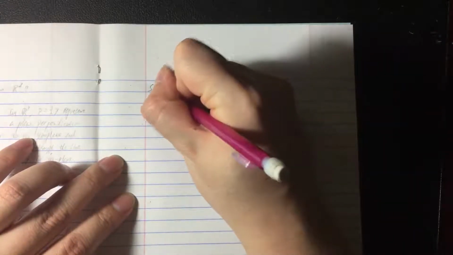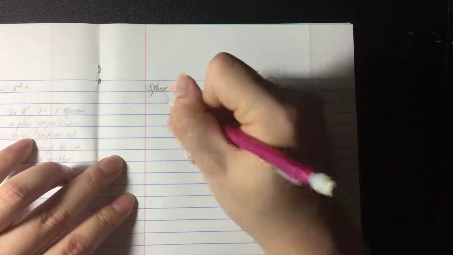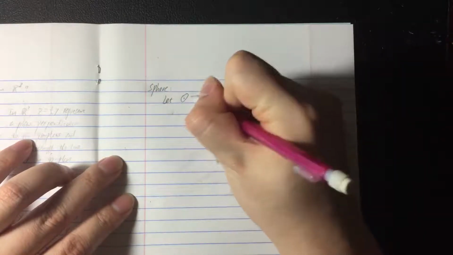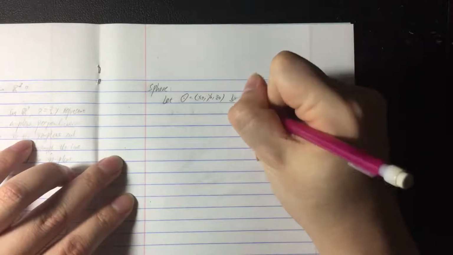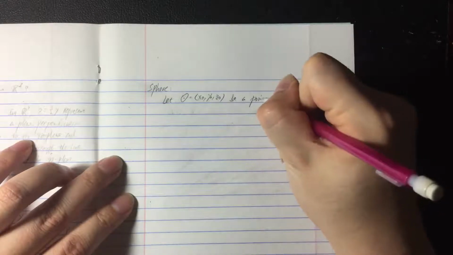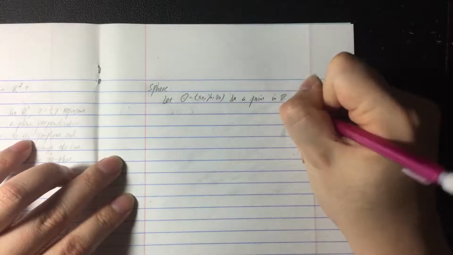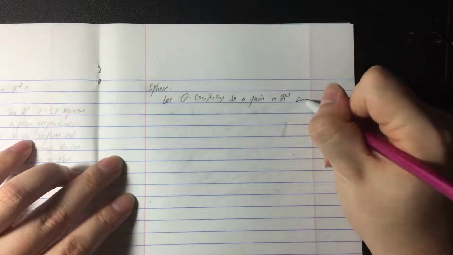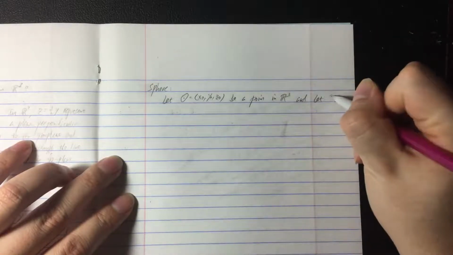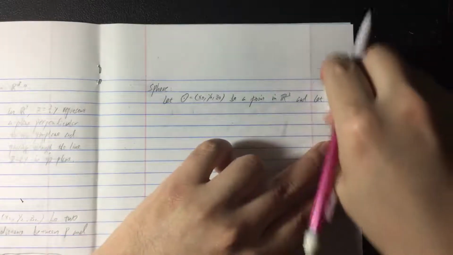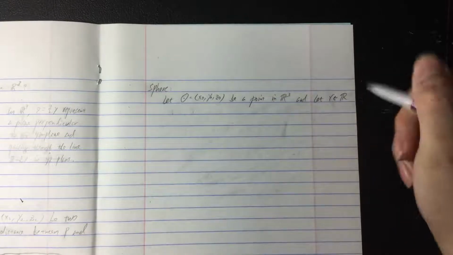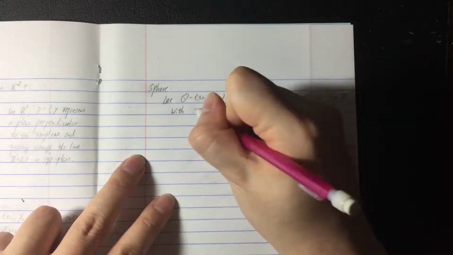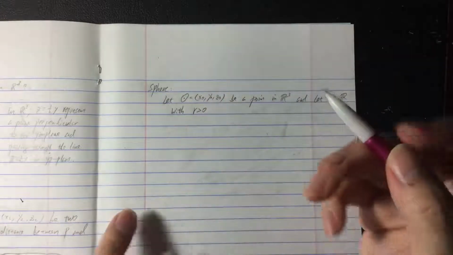Next, let me show you how to define a sphere in R3. Let O equal (x0, y0, z0) be a point in R3, and let R be a real number with R greater than 0. That means R is a positive real number.